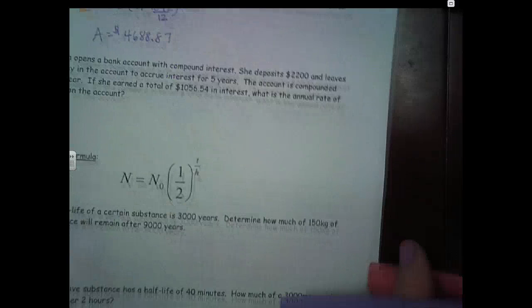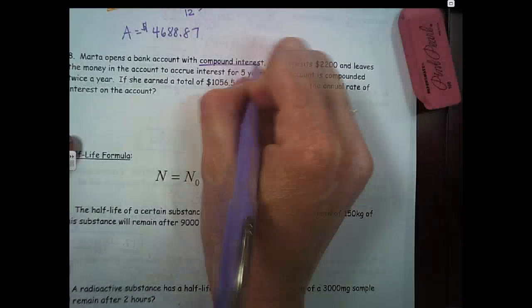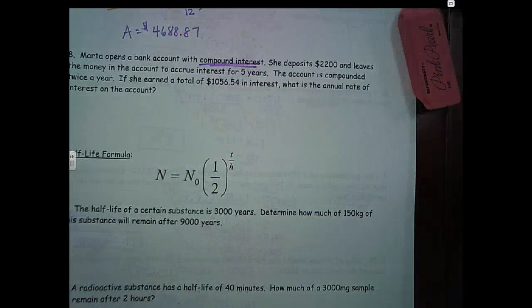Marta opens a bank account with compound interest. It will tell you if it's compound. If the problem says it is compounded annually, compounded biannually, whatever, that's when you know to use this more sophisticated formula. The first formula we did was simple interest, this is compound. The way you tell the difference between the two is if it tells you in the problem. If it doesn't tell you it's compounded, then you just use the easy formula.